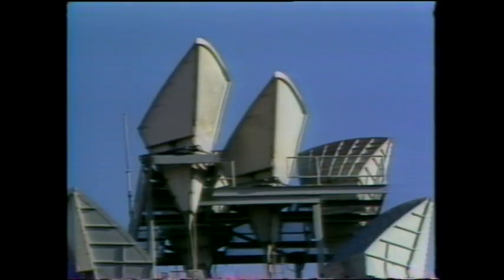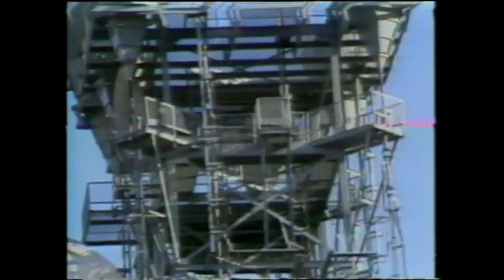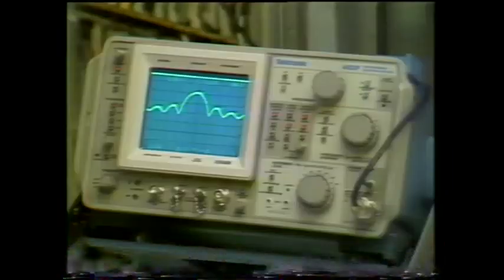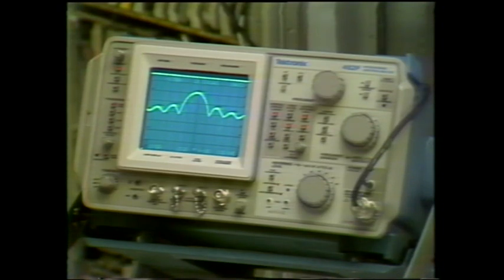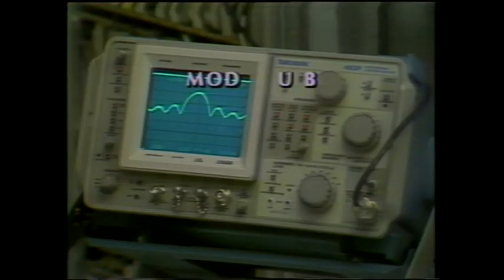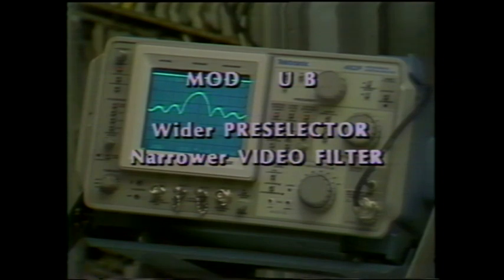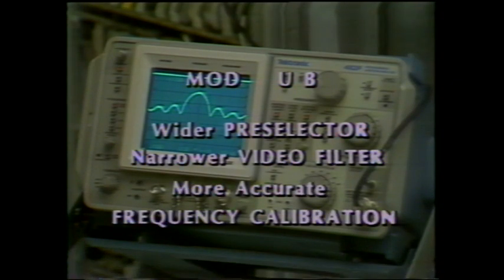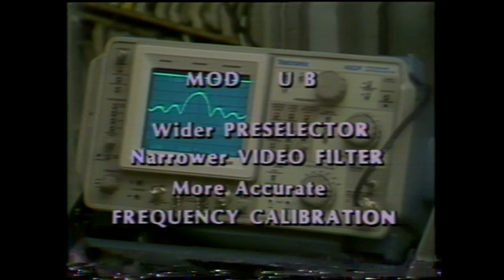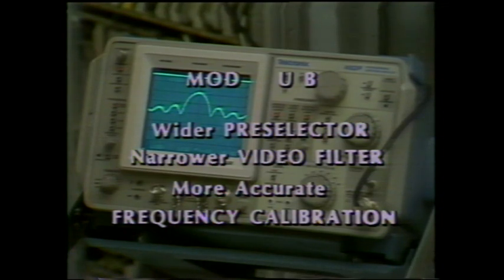Microwave systems are found in many diverse locations, and the need to bring the test equipment to the radio makes the 492 an ideal instrument for this application. While the specs of the 492 are appropriate for this task, a special mod, Mod UB, has been developed for digital radio measurements. Mod UB has a wider preselector, a narrower video filter, and more accurate frequency calibration around 6 and 11 gigahertz, the carrier frequencies of many commercial digital radio transmitters.